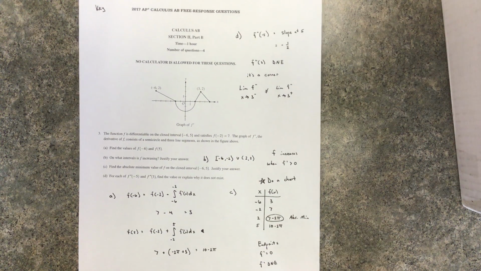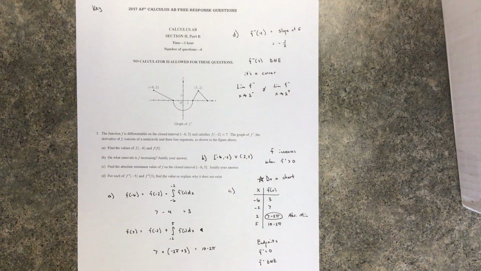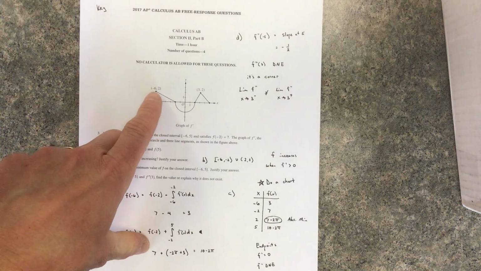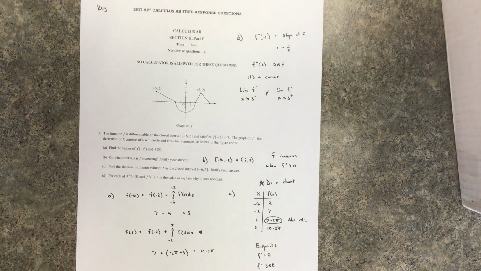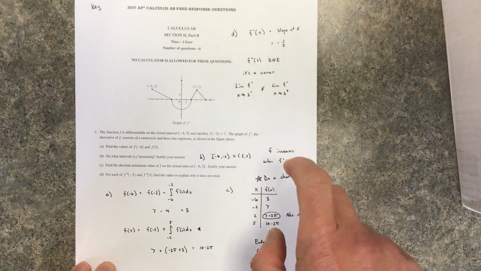All right. On which intervals is f increasing? F is increasing when f prime is positive. So we're looking when this is positive. So I'm looking at those two regions, -6 to 2 and 2 to 5. Okay. Find the absolute minimum value. Okay, go back to the flow rate ones. What do we do when we find maxes and mins? We do a chart. Do a chart, do a chart, do a chart.